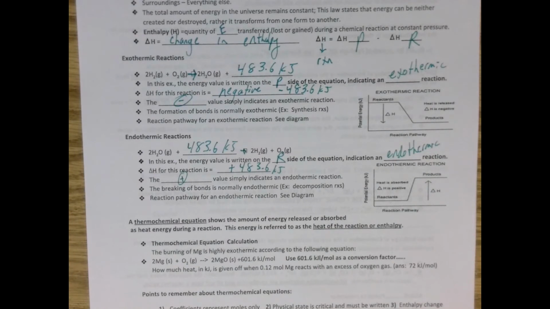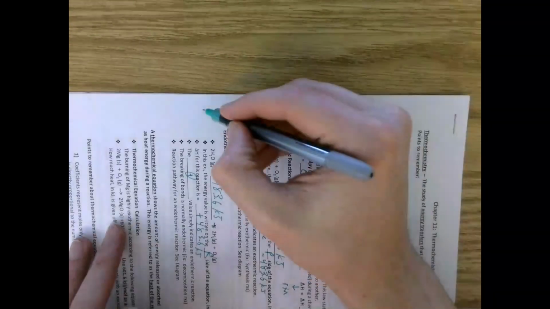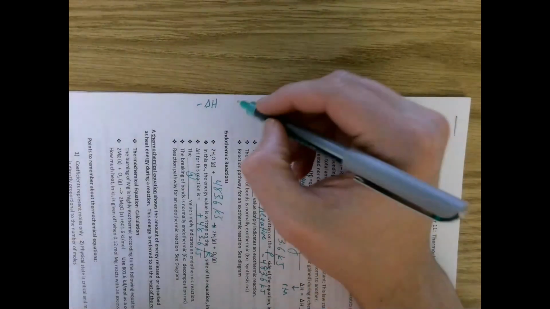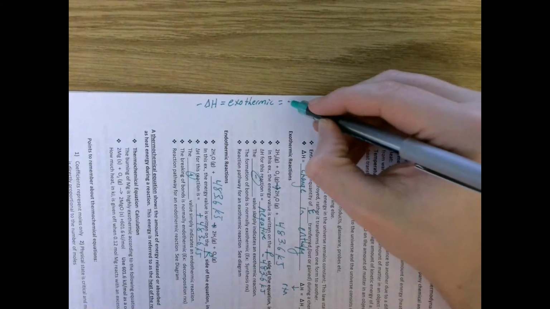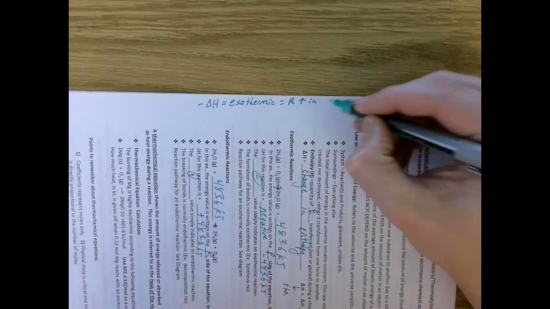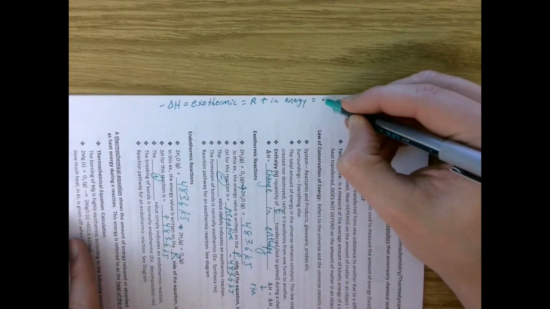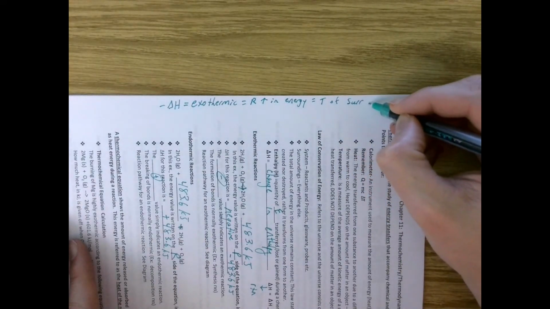Any questions about those two so far? Before we go on, let's summarize this. Let's turn over to the side. A negative delta H for a reaction tells me it's what type of reaction? It's exothermic. So what is higher in energy, the reactants or the products? Reactants. I can say reactants are higher in energy. Then the temperature of the surroundings does what? Increases. The temperature of the surroundings increases.